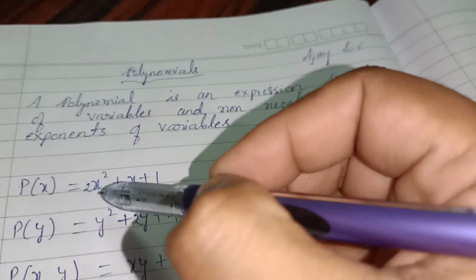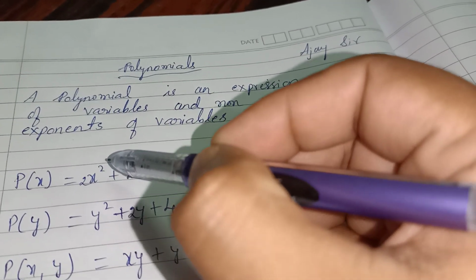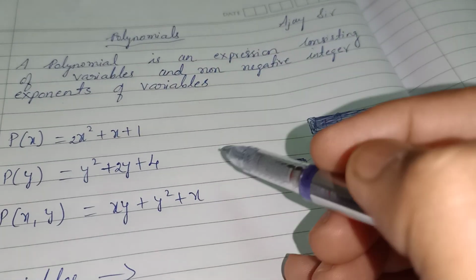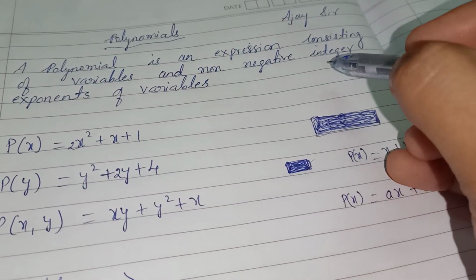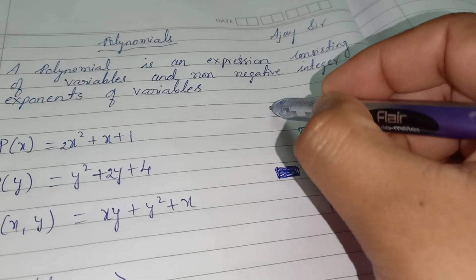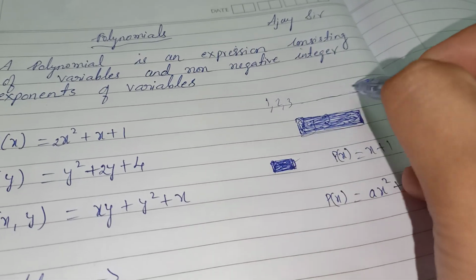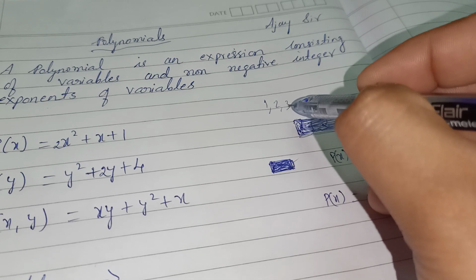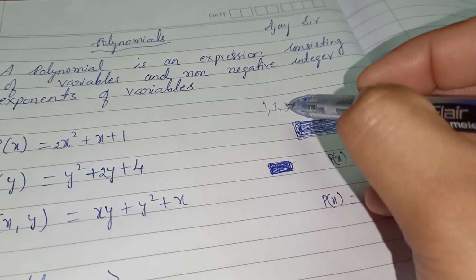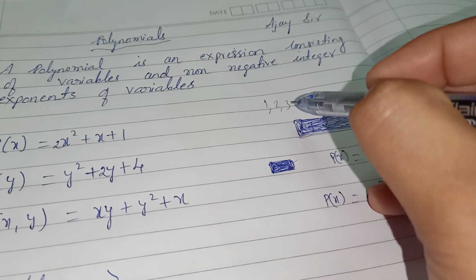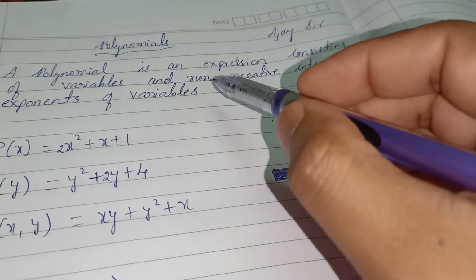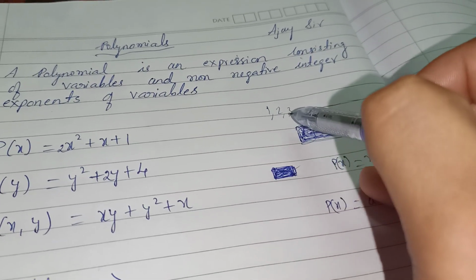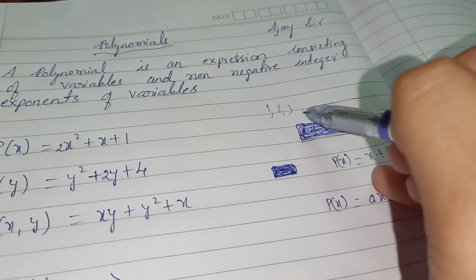It means the variable power, or the variable degree, should be non-negative. So what is a non-negative integer? 1, 2, 3, these are called non-negative integers. It should not be a decimal number or a fraction, right? These are non-negative and these are integers.